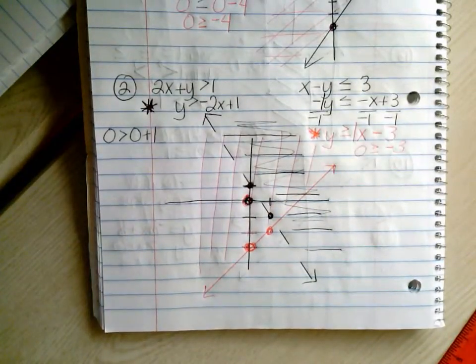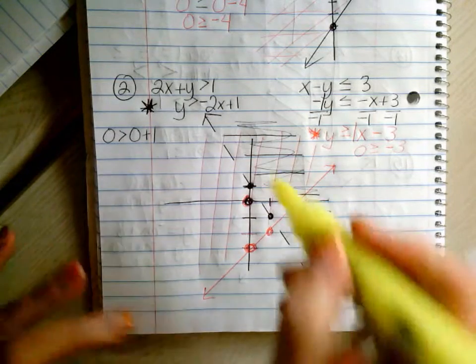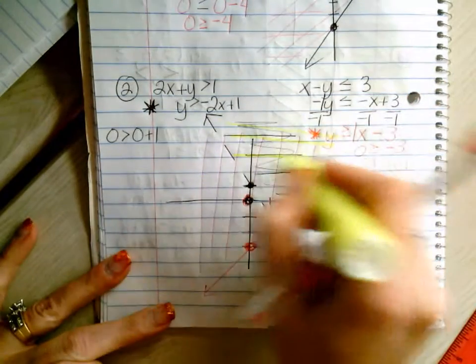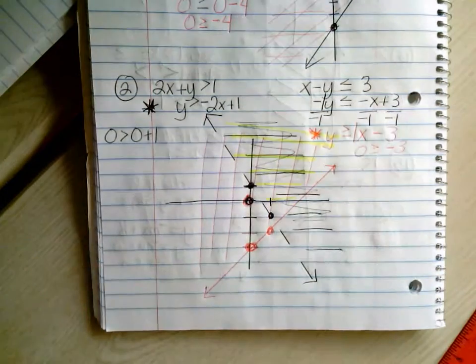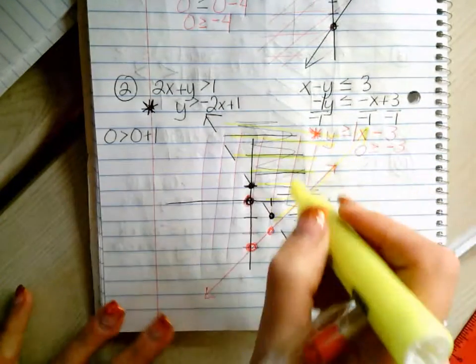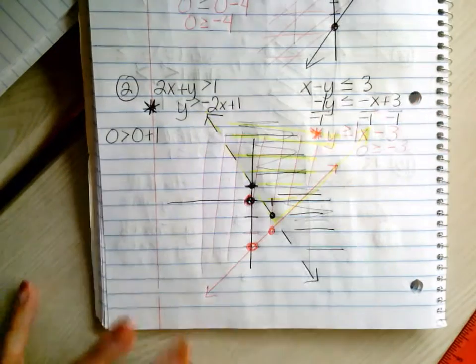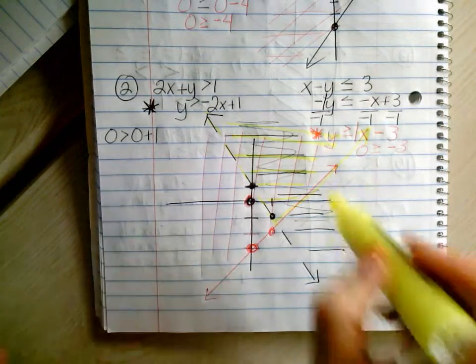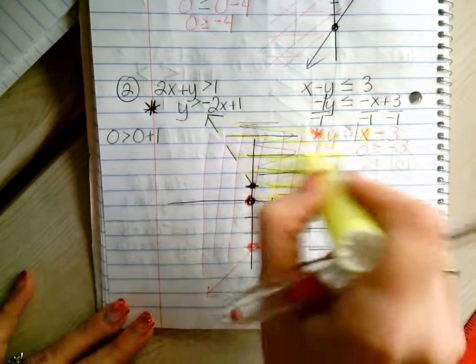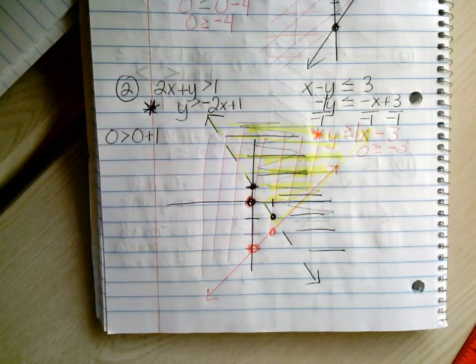Where the two colors cross one another is where both equations are satisfied. Everything on and to the left of this line up to and stopping at that dotted line. I'm just highlighting it for you so you can kind of see that the red line and the black line cross at that point.